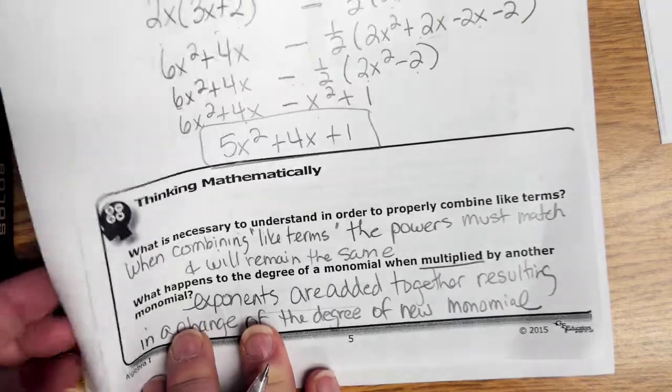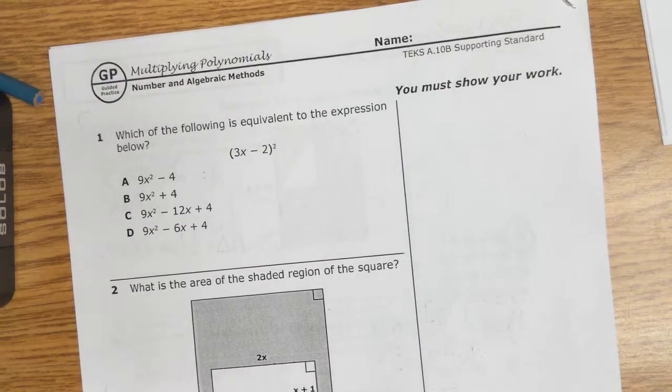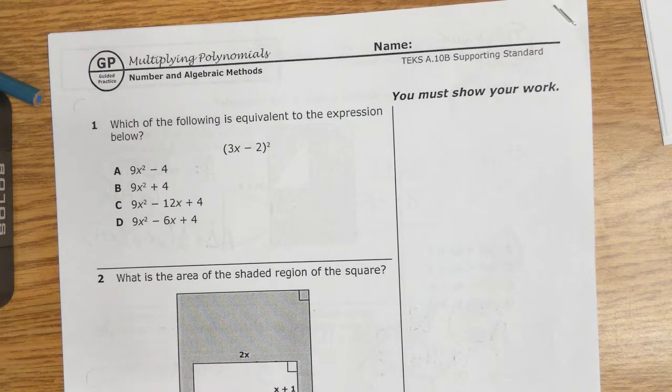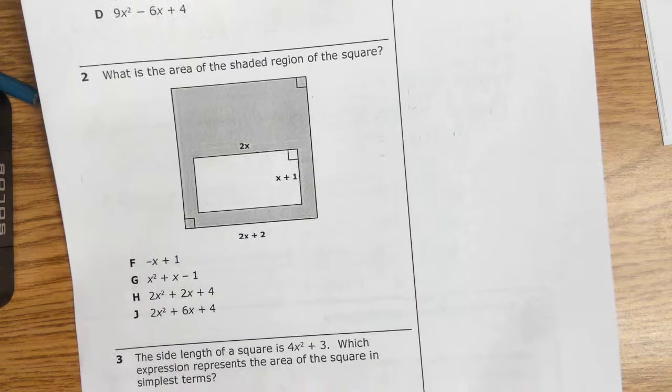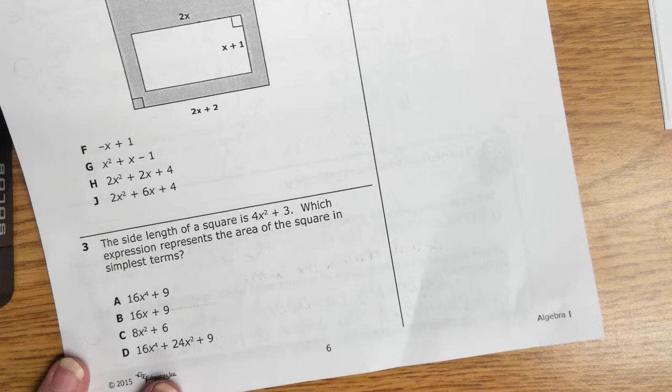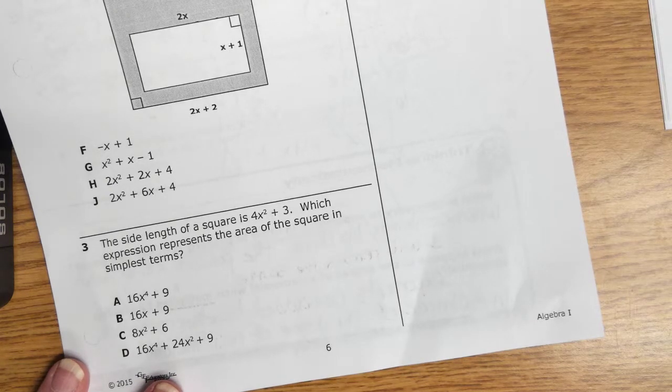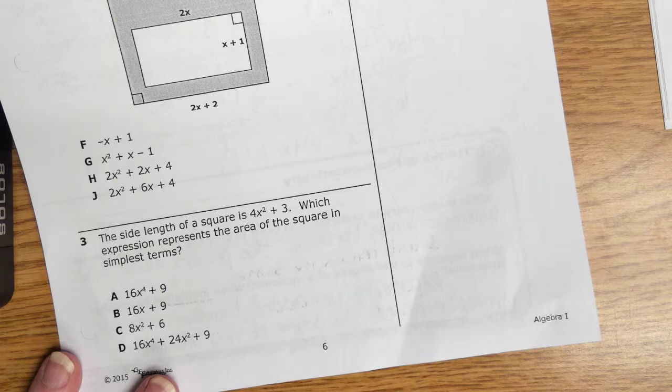Okay. All right, so let's flip the page. I asked the class last period which one they wanted me to do. 1, 2, or 3? It doesn't matter. Two immediately catches my eye. It's pretty easy. Two's just like the one I just did. Find the area of the big rectangle, subtract the area of the small rectangle, right? How about 3?